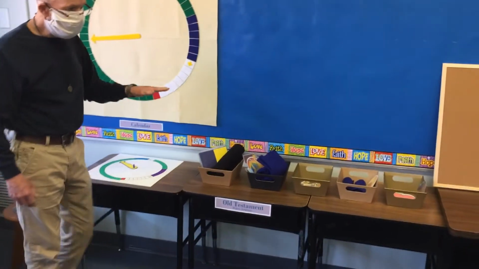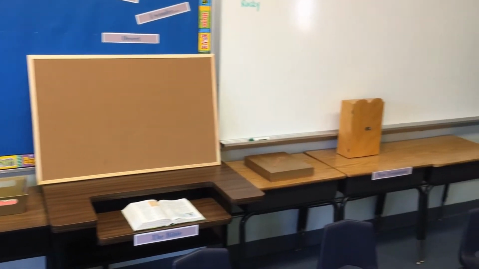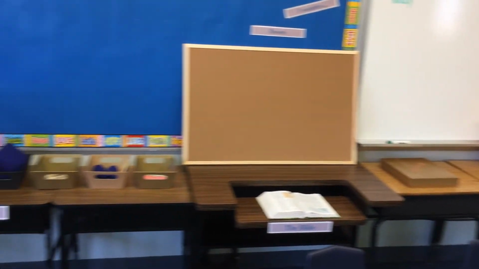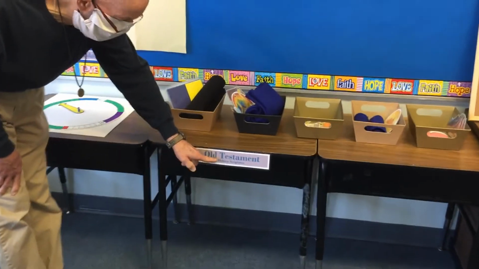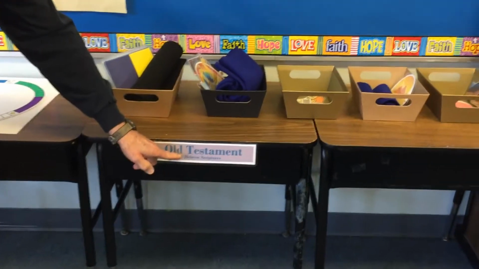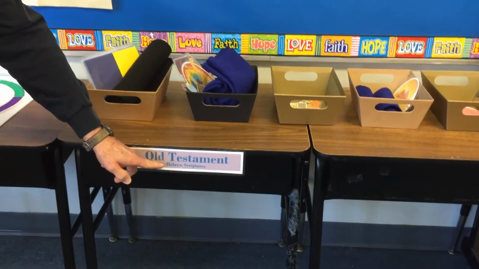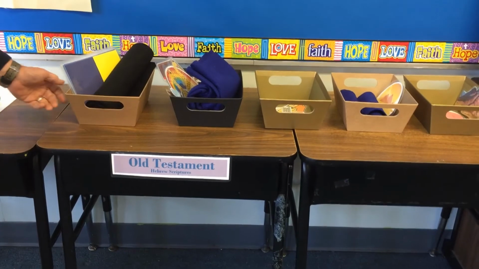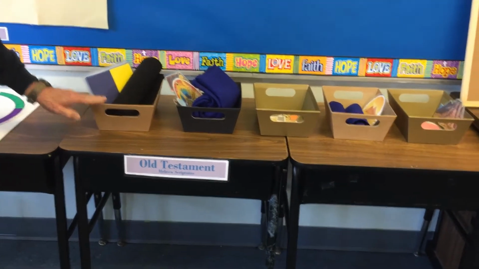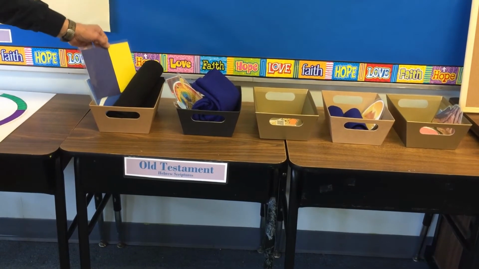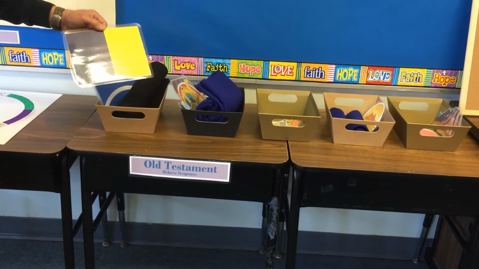On this wall are the stories of the Bible. Here are the stories of the Old Testament. The Old Testament is written in an ancient language called Hebrew. So the Old Testament is sometimes called the Hebrew Scriptures. And here are some of its stories. Here's the story of creation. And the first thing God does is says, "Let there be light."